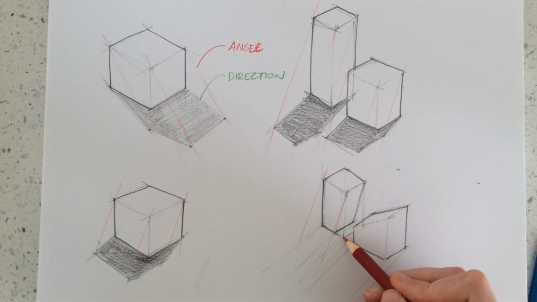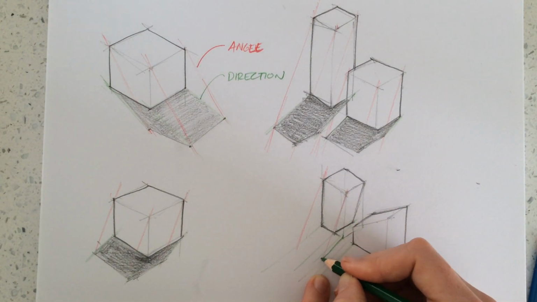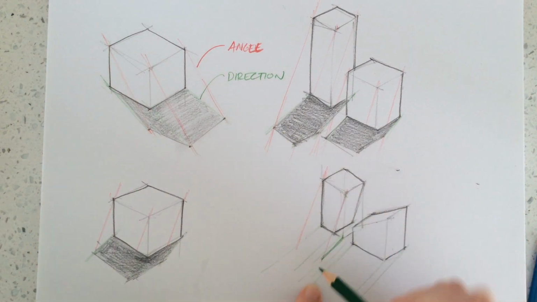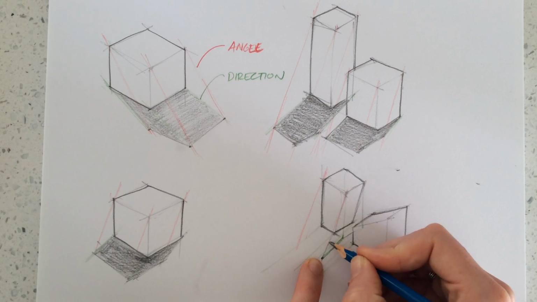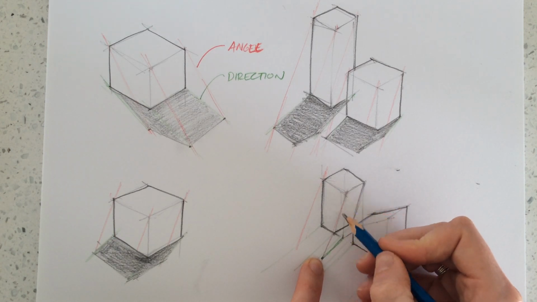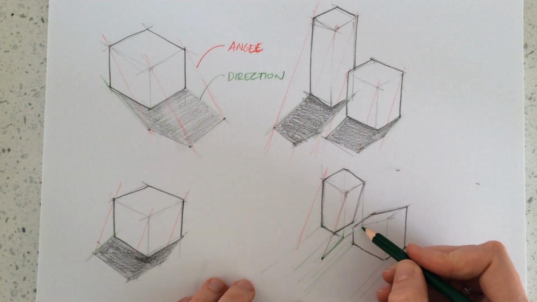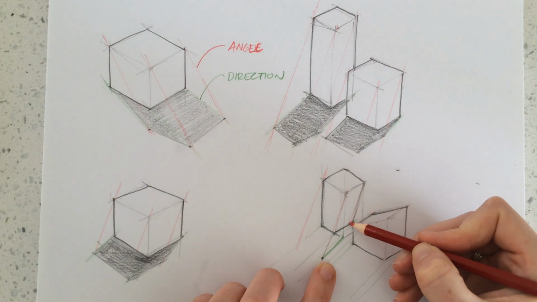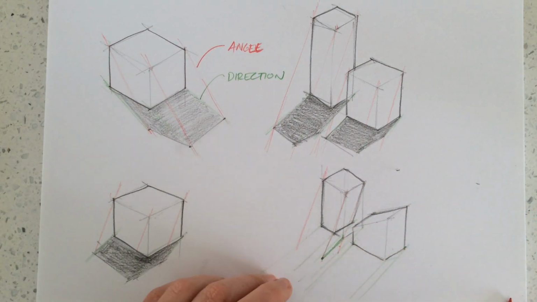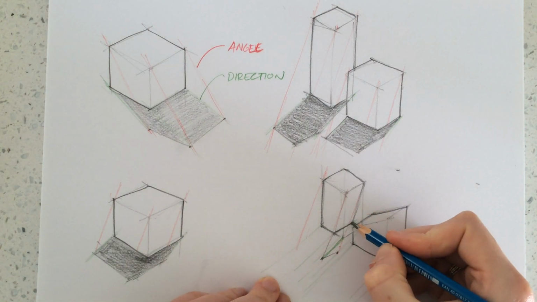So this is the light direction here. Okay, that is the light angle. This point here is going to connect up to the bottom corner of the form. This is the light direction, this is the light angle, they intersect here, the shadow is going to be here, and then it's going to go back.